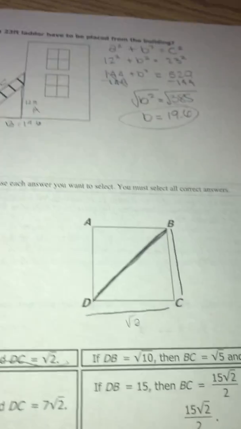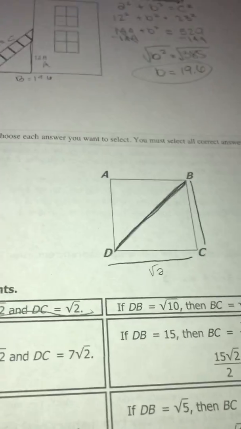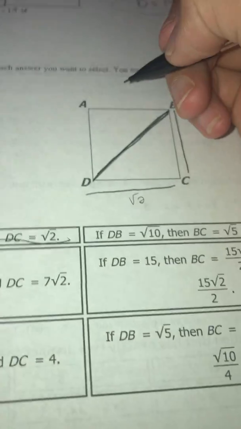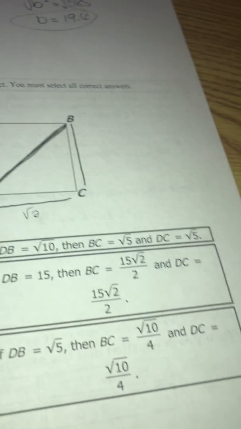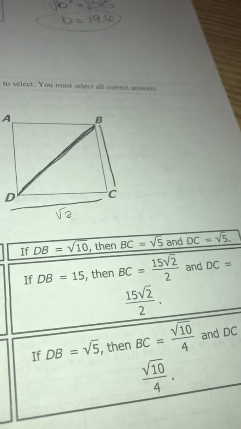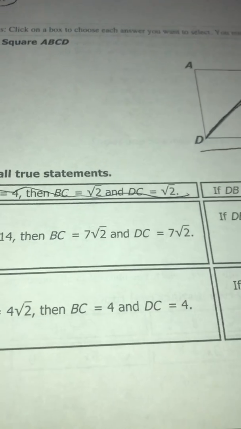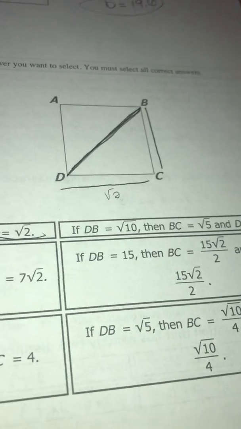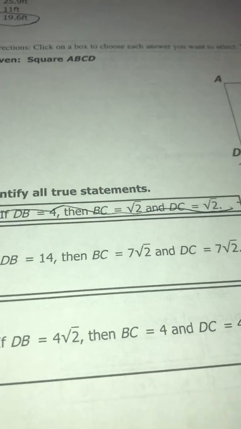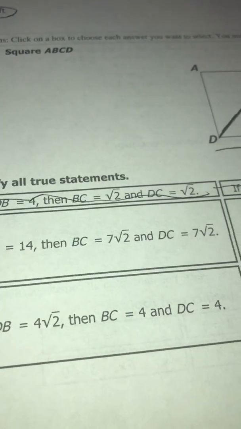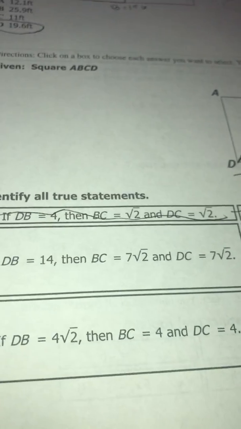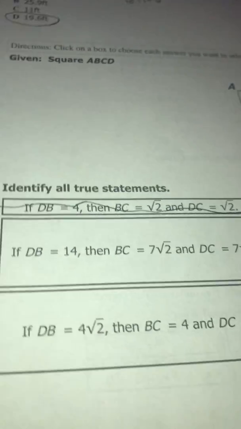Okay, this one says if DB, this line right here that I traced, equals 10, then BC and DC equals square root of 5. That is not true, because, like I just said, it would have to be 10 square root of 2. So that is wrong. If DB equals 14, then BC and DC equals 7 square root of 2.